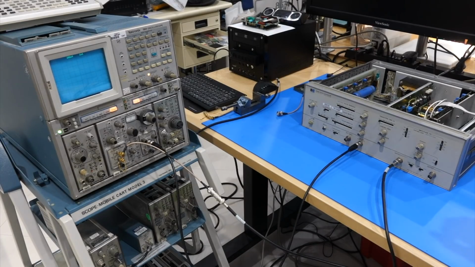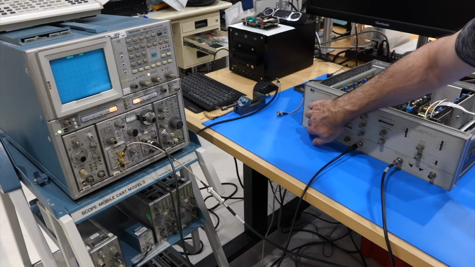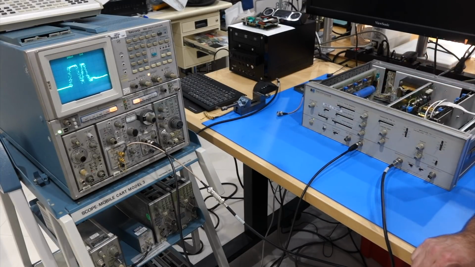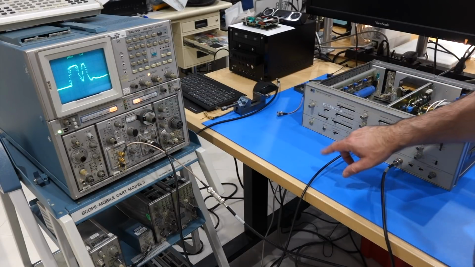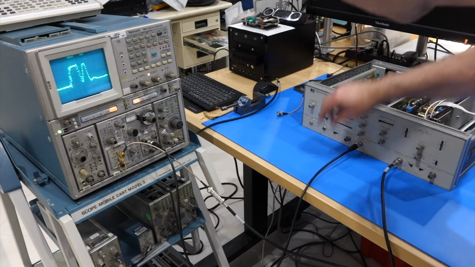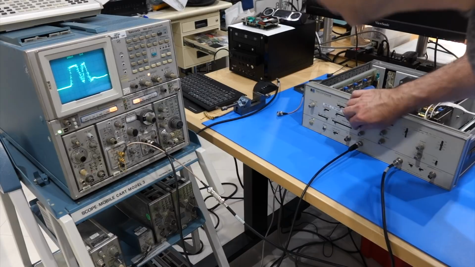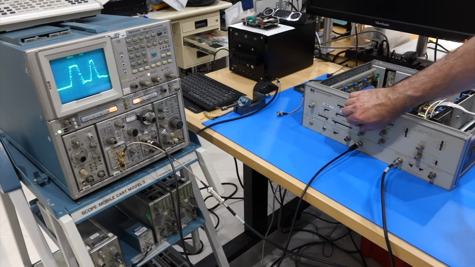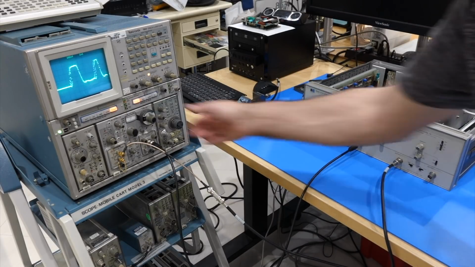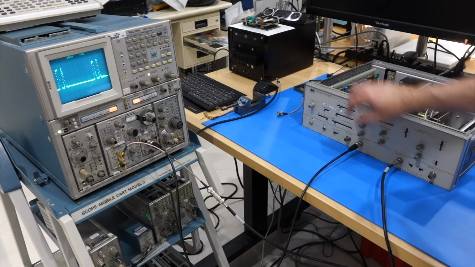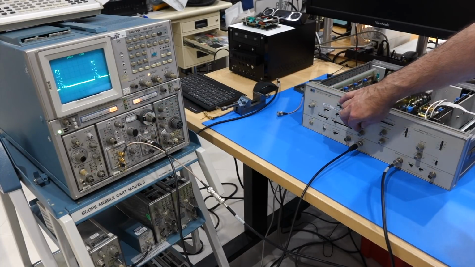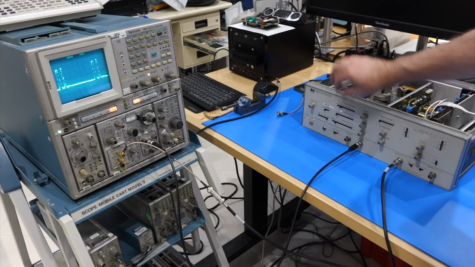Okay, so moment of truth, and we just turn it on, and we have two pulses. Yes. So with a little bit of change, I can now delay the second pulse. Yes. Ooh, sweet. There we go. So we have recovered the full functionality.